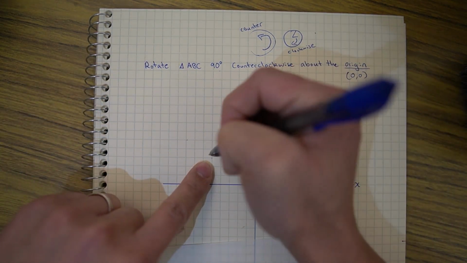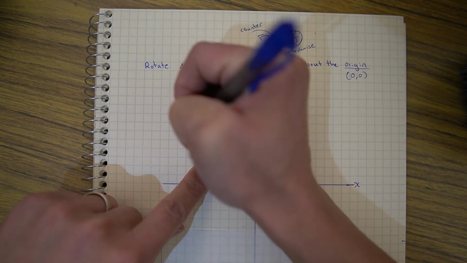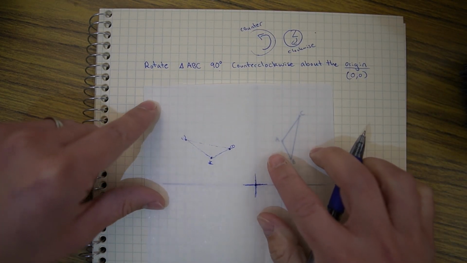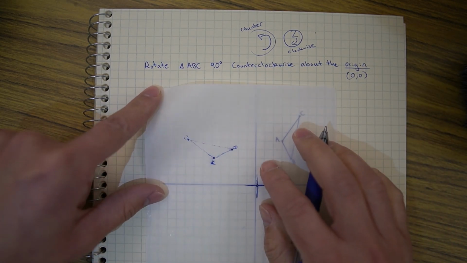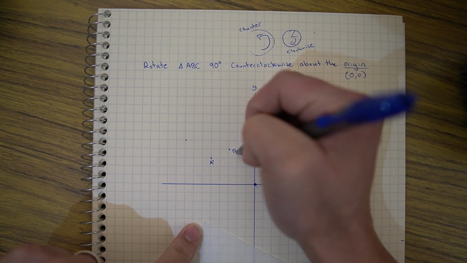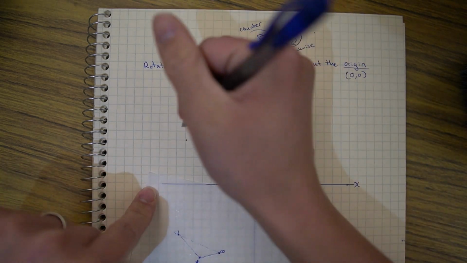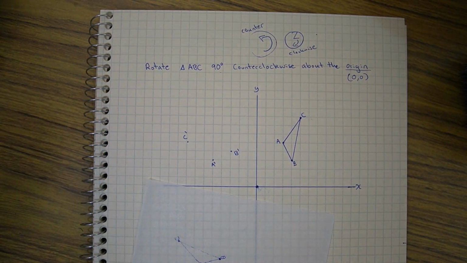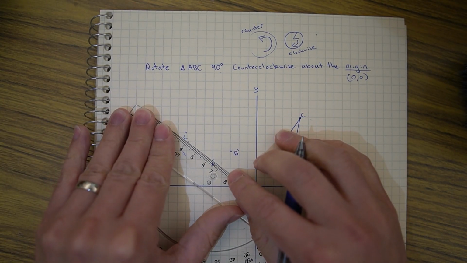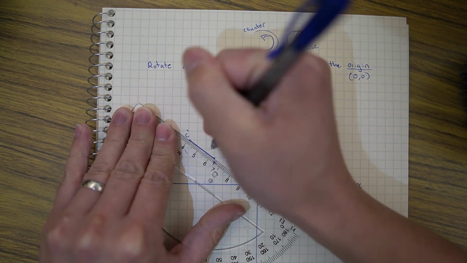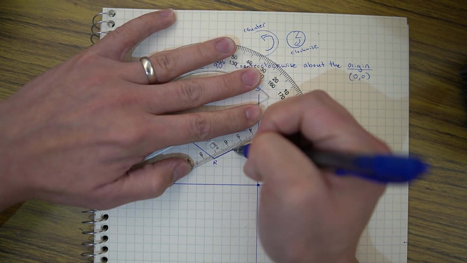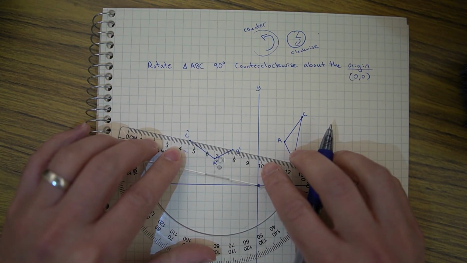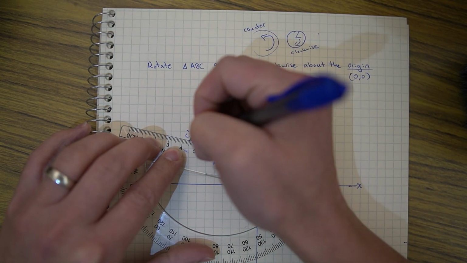And when I remove it, there are some indentations on my page where my dots should be. If I forget which one's which, this one was A, so this is now A prime, the image of A. This one was B, so this is now B prime, the image of B. And that leaves this one being C prime, the image of C. And since I've got all the corners, or vertices, if we want to get fancy with our vocabulary, I can now connect these dots, and we have ourselves a super accurate rotation.